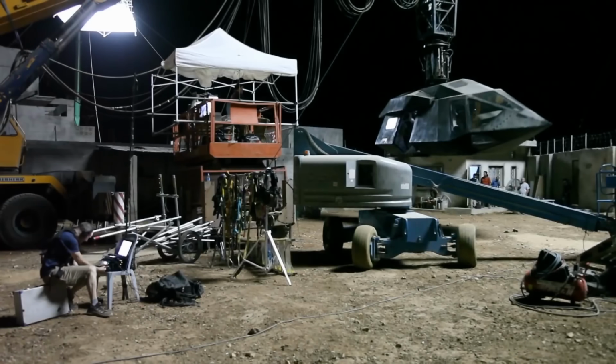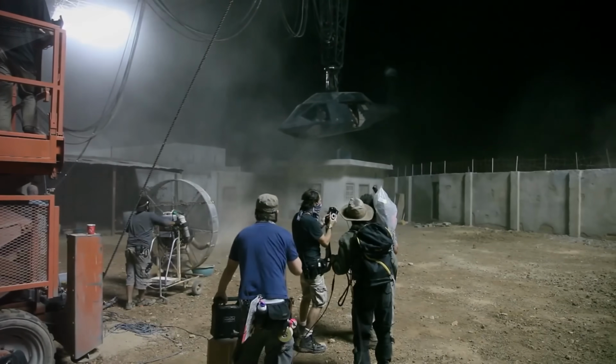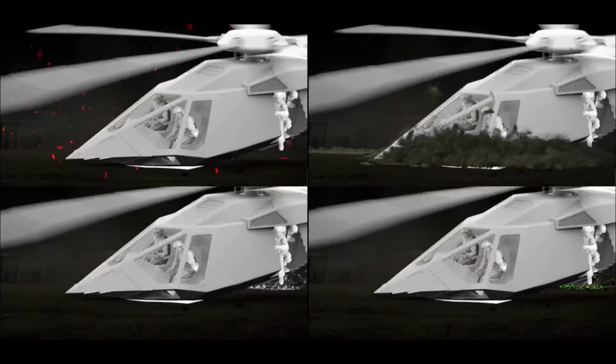And they put one on this crane, so they actually did the physical crashing of it that they ended up deeming too slow, and they ended up just replacing it all in CG anyway.